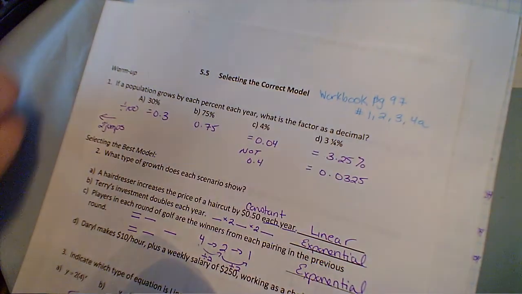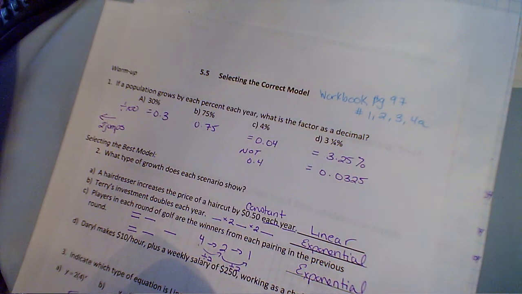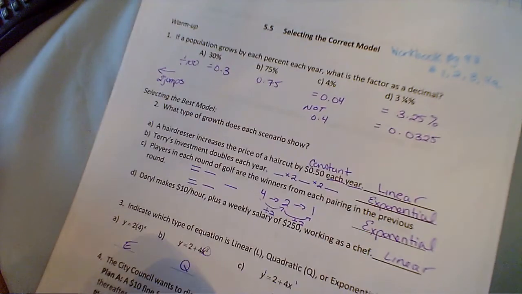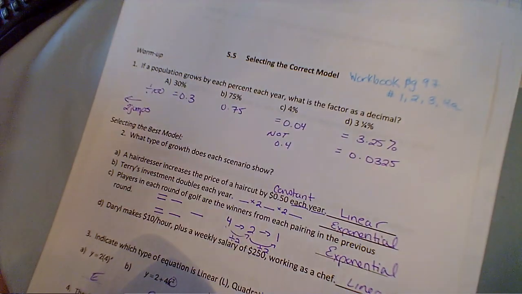Again, 1, 2, 3, and 4A. Let me know if you have any questions, and there'll be some more work coming on later in the week that I'll want you to hand in, and I'll let you know when that's happening. All right.